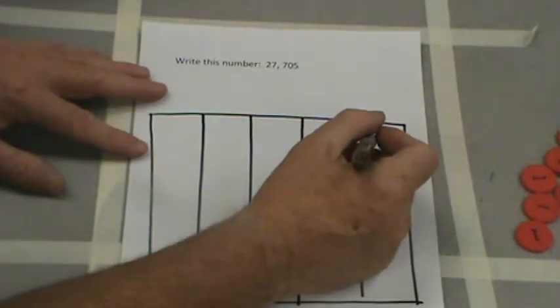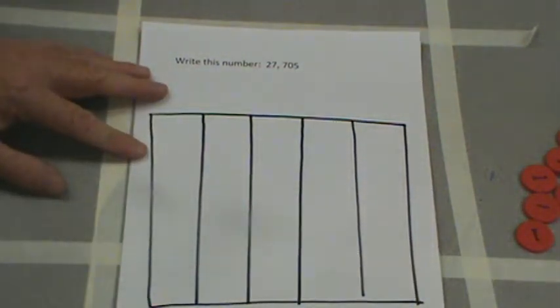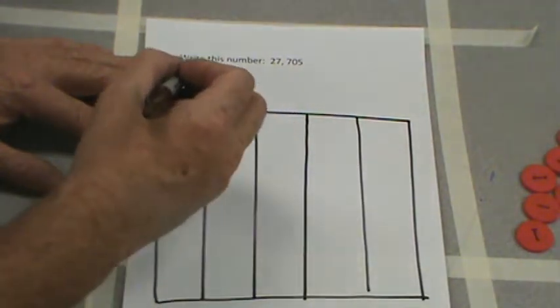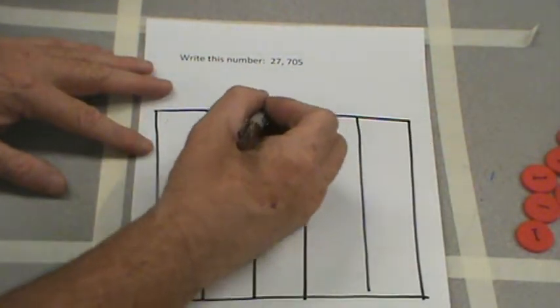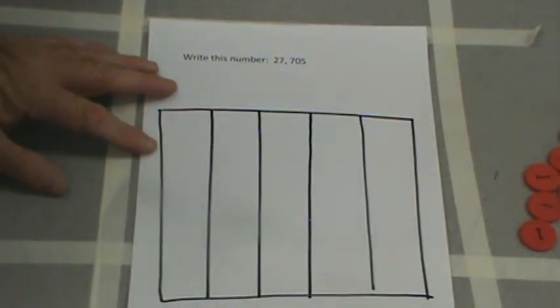And it says write this number, 27,705. We're going to write this number. That's our task at hand. We have our ones, tens, hundreds, thousands, 10,000s. Let's go through that again. Ones, tens, hundreds, thousands, 10,000s. Mr. Leggett got a little ahead of himself there. So what we're going to do is we're going to write this number down, okay?